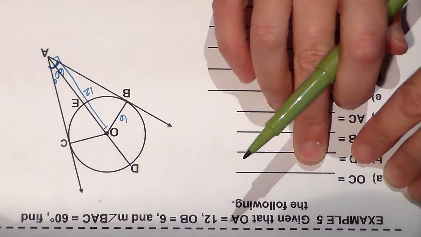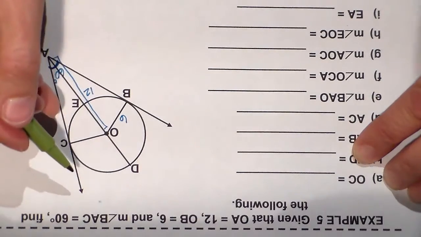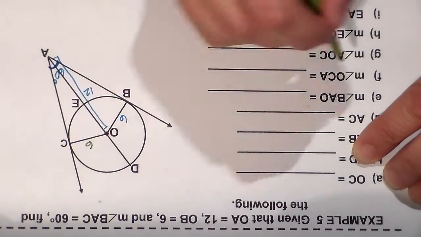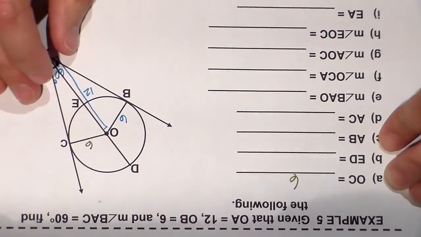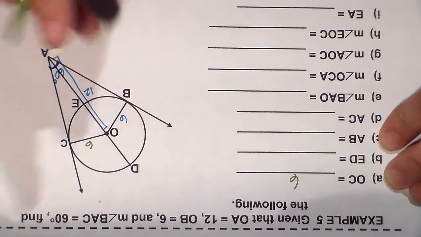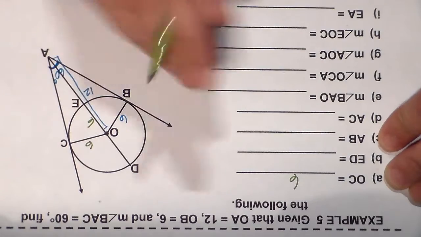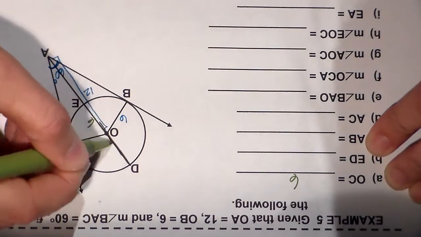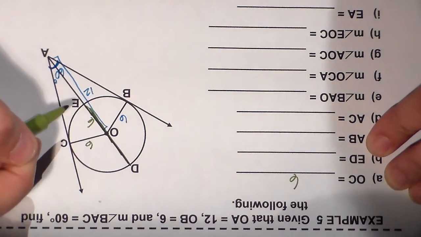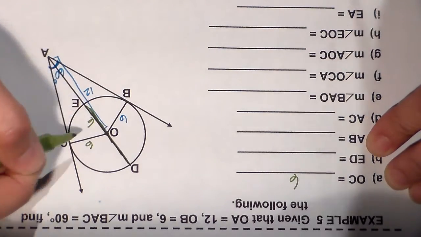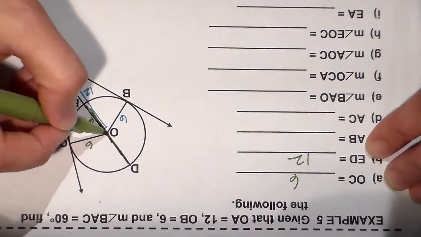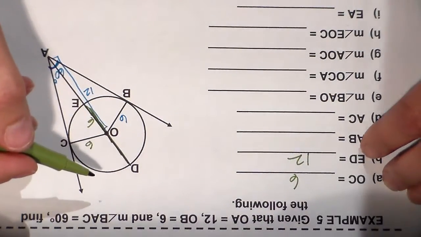All right, so how long is OC? Well, OC is also a radius, so OC is also 6. All the radii are 6, so OE is also going to be 6 here. ED. How long is ED? Well, ED is a diameter, right? What's the diameter compared to the radius? Twice. So it's 12. How do I know it's a diameter? Well, it goes through the center of the circle.